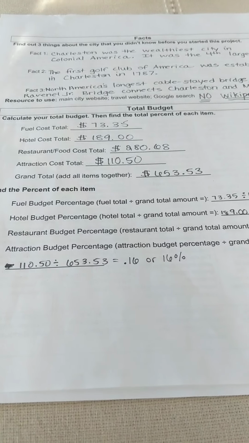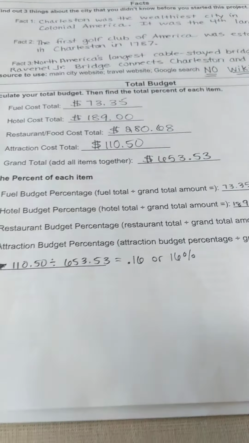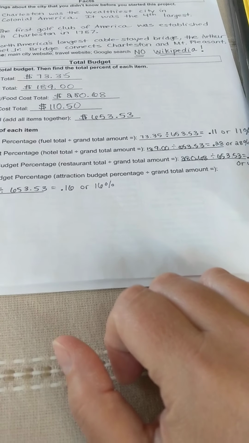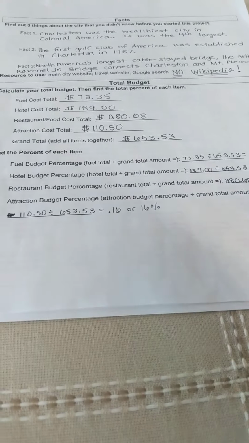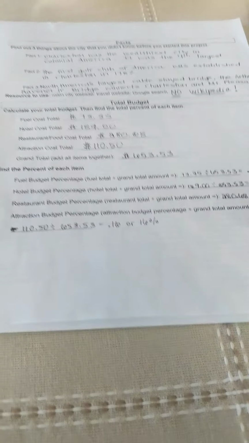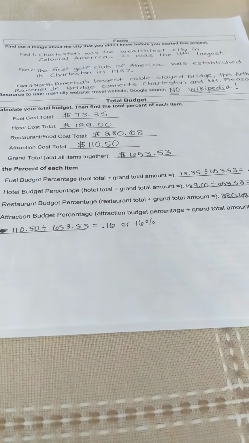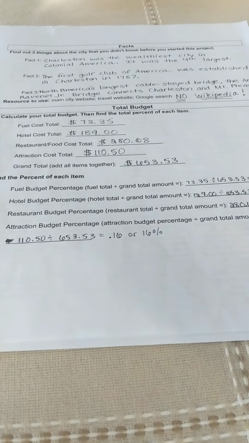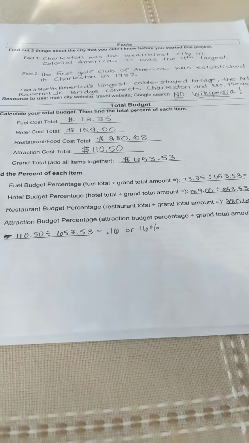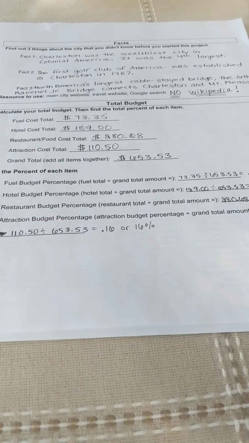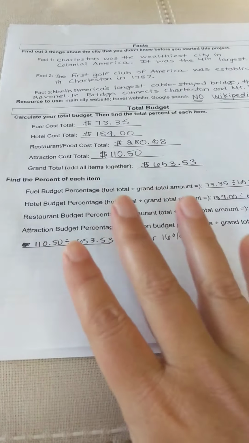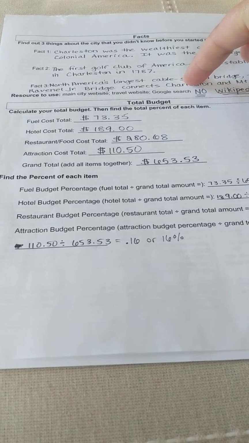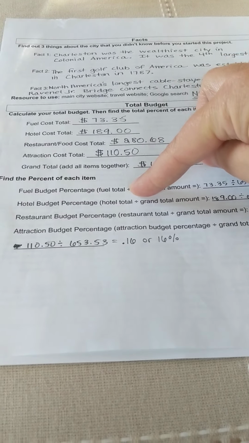All right, guys, this is the last video you're going to watch for this week when it comes to figuring out your total budget. When you're watching this video, remember that you can stop and rewind as many times as you need so that you get the directions as to how to get this accomplished. So this is the third page, I guess you could say. You've already filled in your facts. Now you're going to do your total budget.